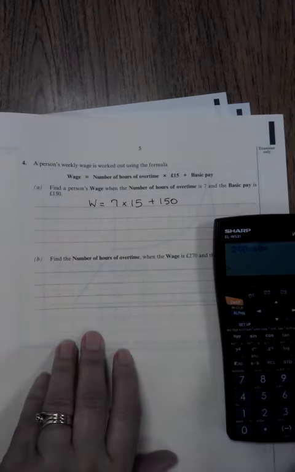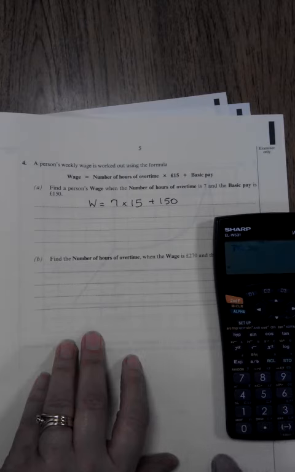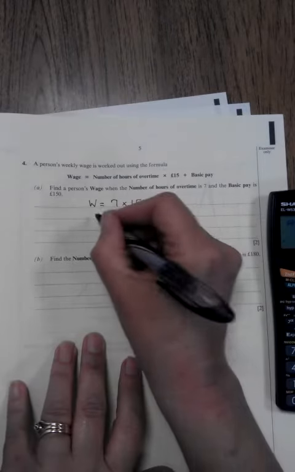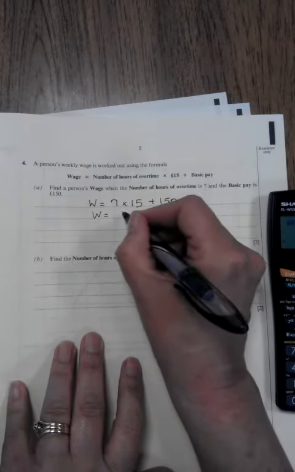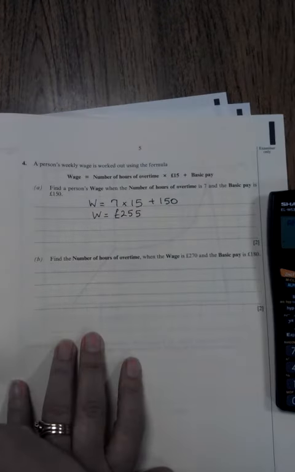You get your calculator, so you're going to press 7 times 15. So your overtime pay is 105, and you're going to add on your weekly wage. It's a good wage this week until the tax man takes his bit off you. It's £255. So £255 is his weekly wage.